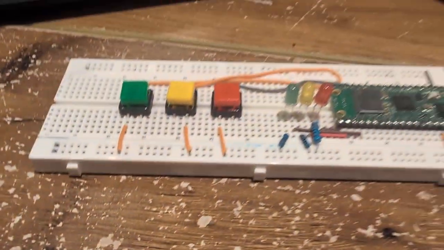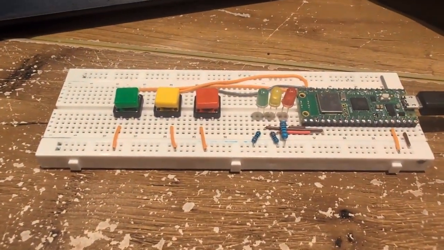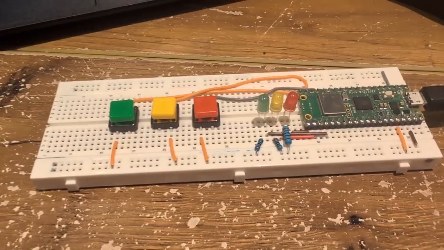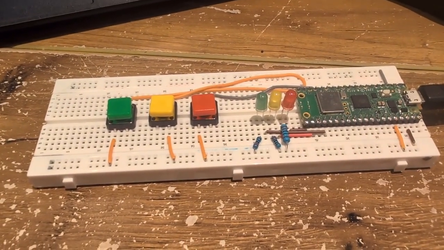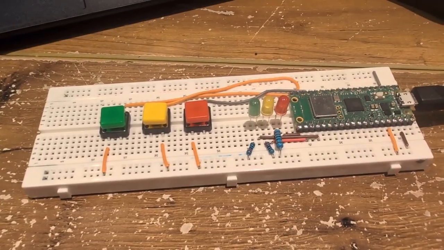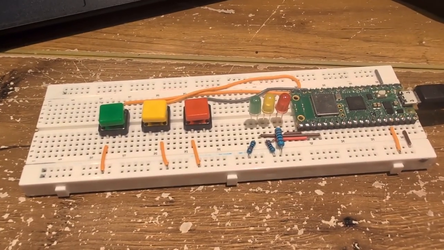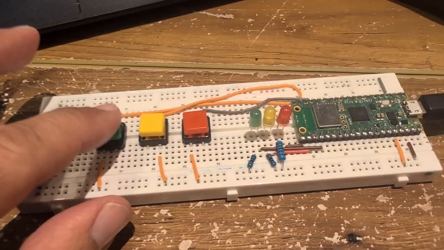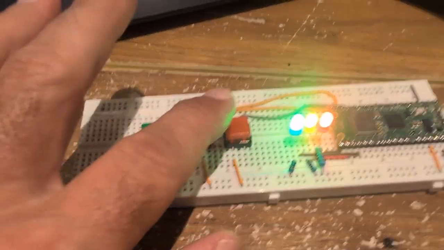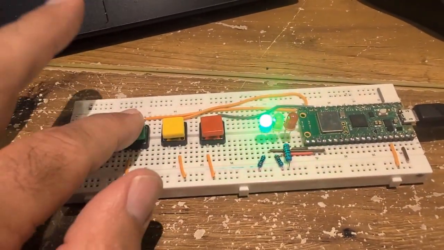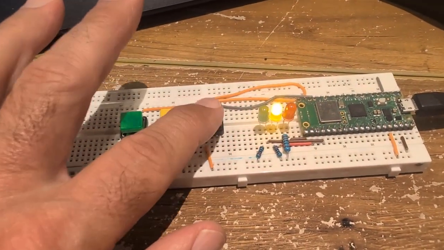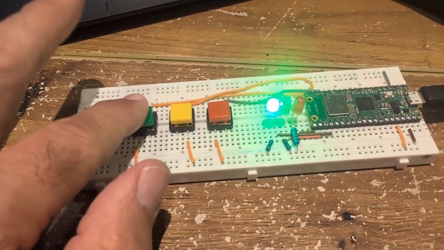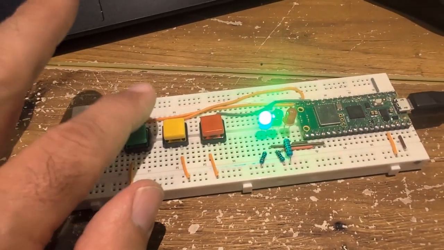So this is the revised device for controlling 3 LEDs with 3 separate buttons using state machines. I'm now using only 1 PIO block for state machines. And it works exactly as the other one did. Smoothly, no bounce.